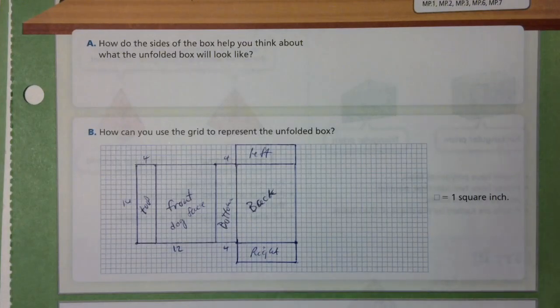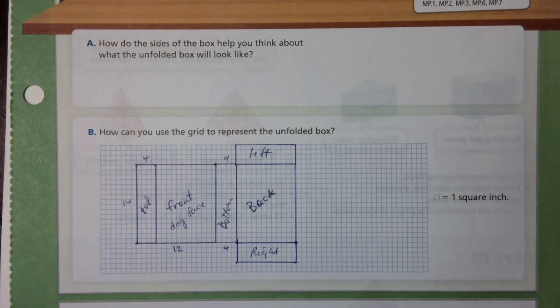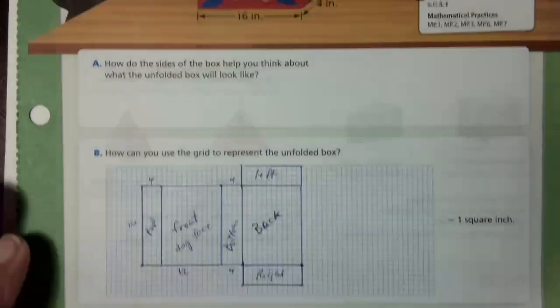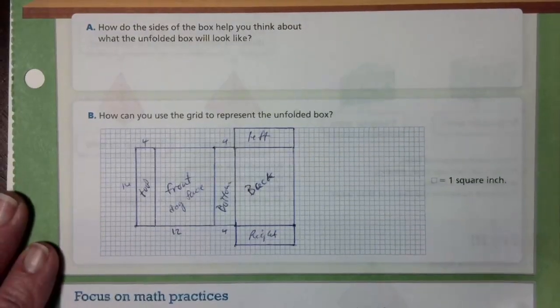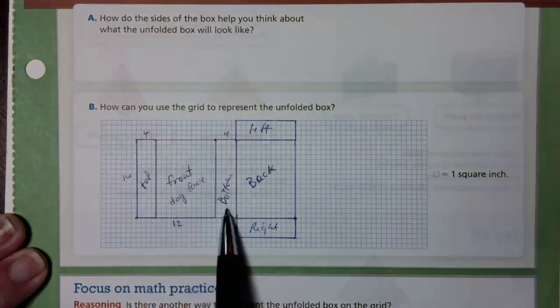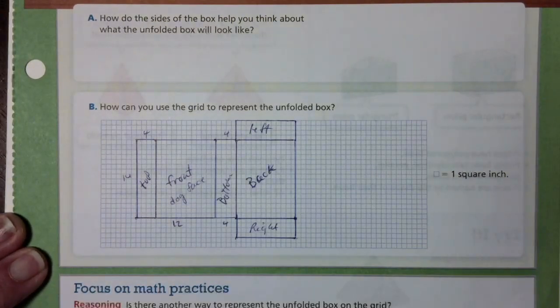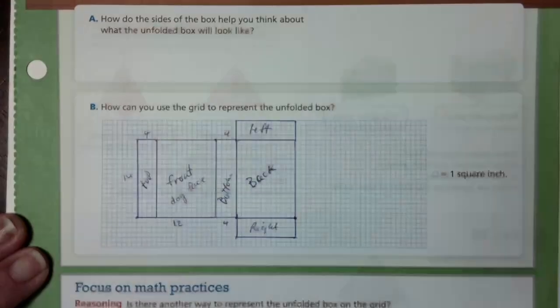Now, this lesson has to do a lot with spatial reasoning, knowing what something's going to look like when it's unfolded or not put together, okay? Now, we could have started with a different side, and if we had started with a different side, our picture would have looked a little different. But when you're finished, you have to have a top and a bottom, a front and a back, and a left and a right, somewhere on there. And it needs to be connected, like this is all connected.